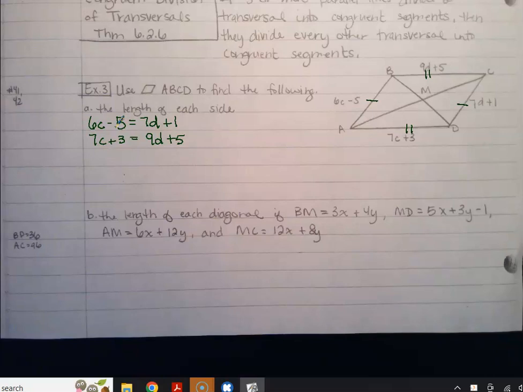Actually, let's do 7c because they're all positive right now. Well, we could do them both. Let's do 7c plus 3 equals 9d plus 5, because there's nothing wrong with doing both of them and seeing what you can get, right?